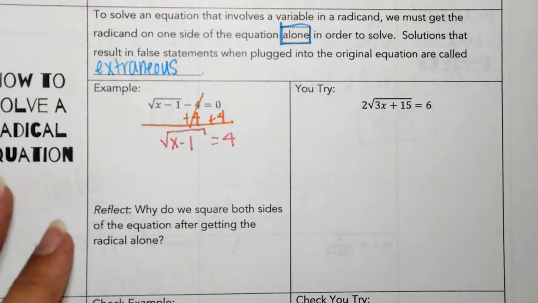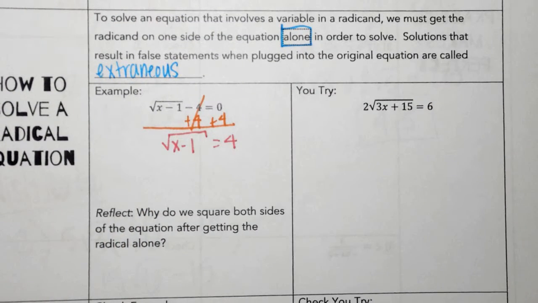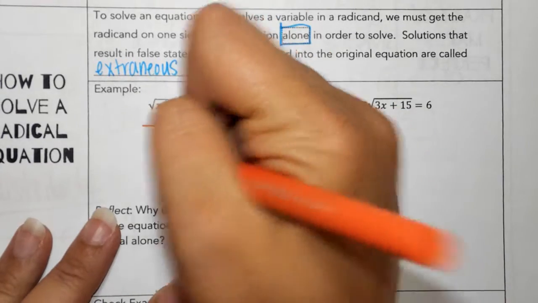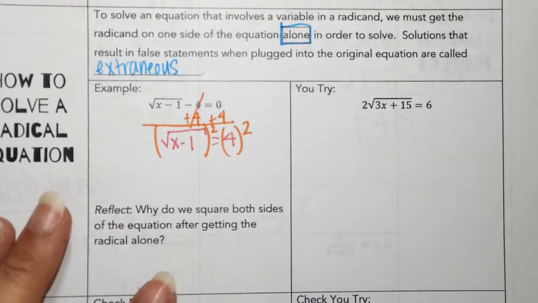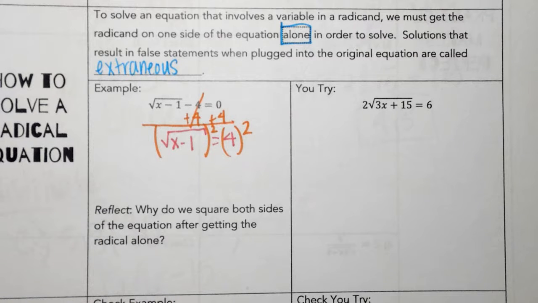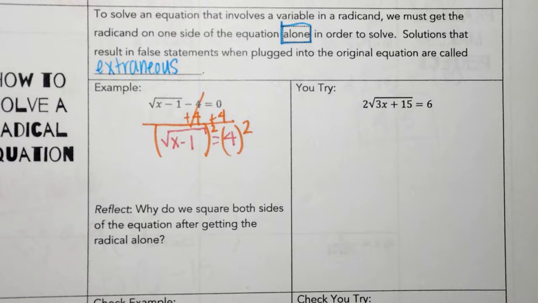Now, who thinks they know how we might get rid of a radical? We did it the other day with conjugates. Well, yes, but what's the opposite of taking the square root? Squaring. So you square both sides. Now, why do we square both sides and not just one? Because if you do it to one side, you do it to the other. Yes, and that's called balancing the equation. What you do to one side, you have to do to the other.